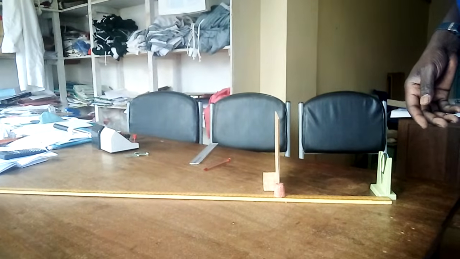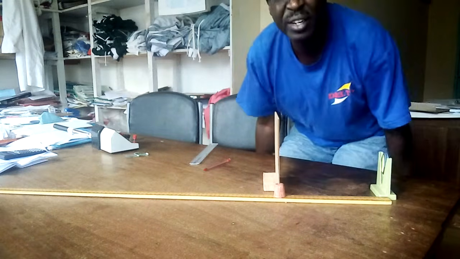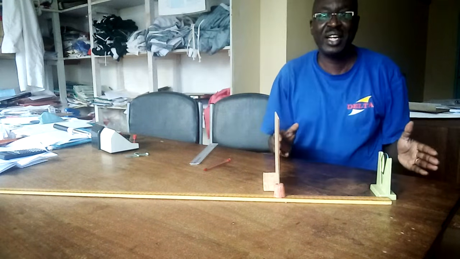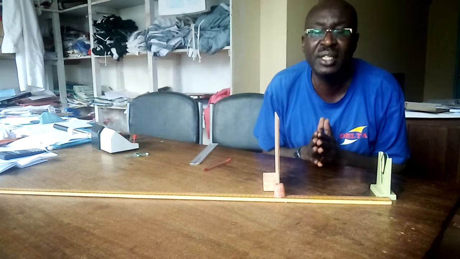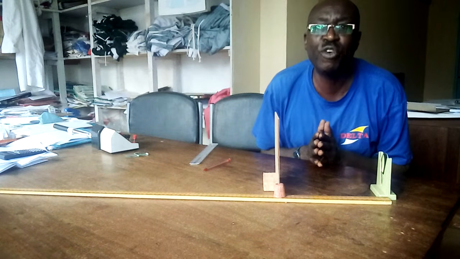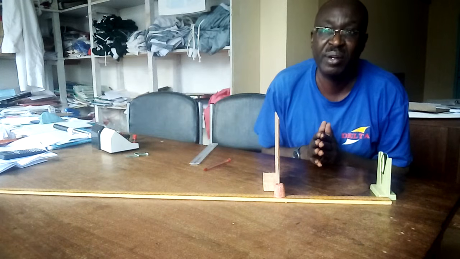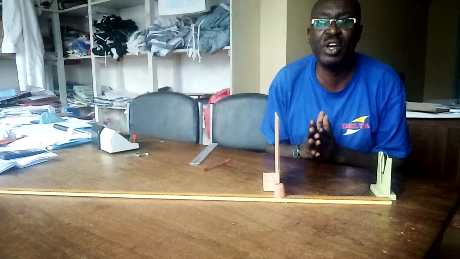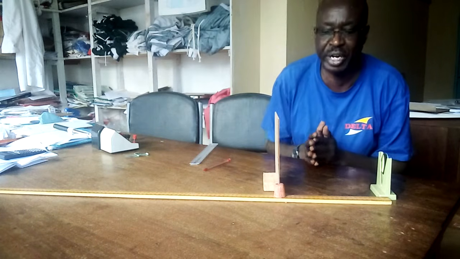So I can conclude that using my setup, the small f is 11. Okay, that is the basic way of getting f of a concave mirror.